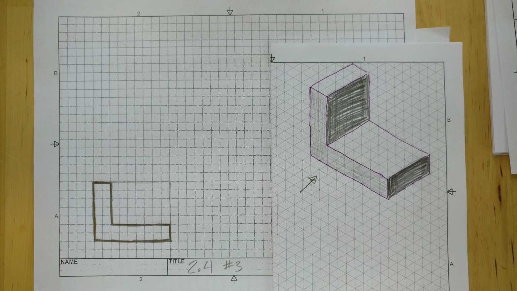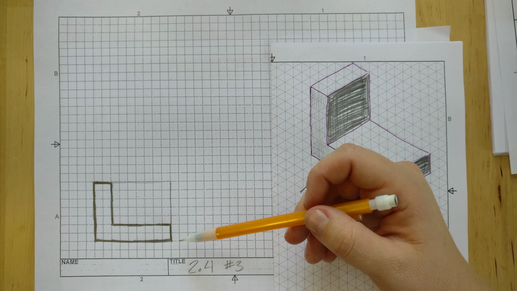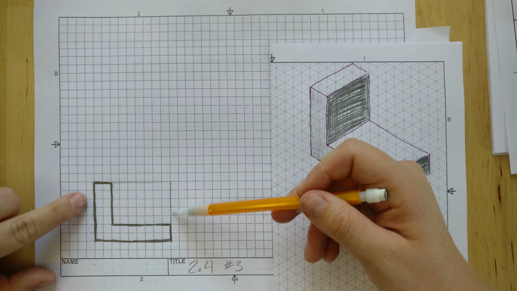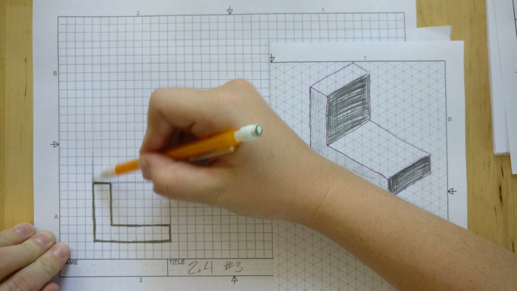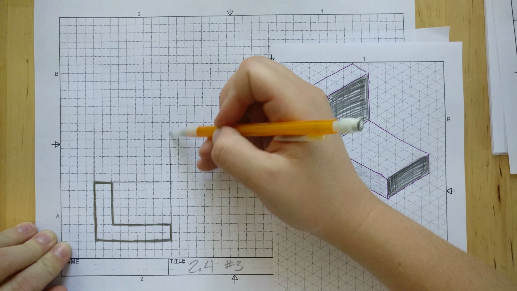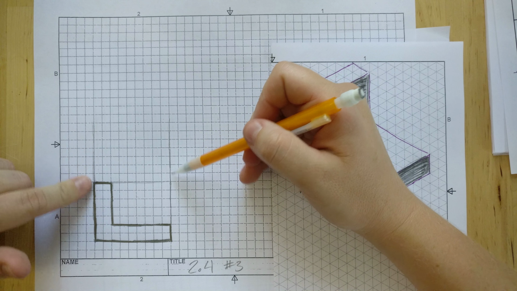Alright, from here we need to do our top and our right hand side. So either one can go first, it's up to you. In this case we're going to do the top. So remember, your top has to be directly in line with your front view. So we need to bring construction lines up from the sides of our front. There's no set distance in between these two views. These lines can be as long as you'd like.